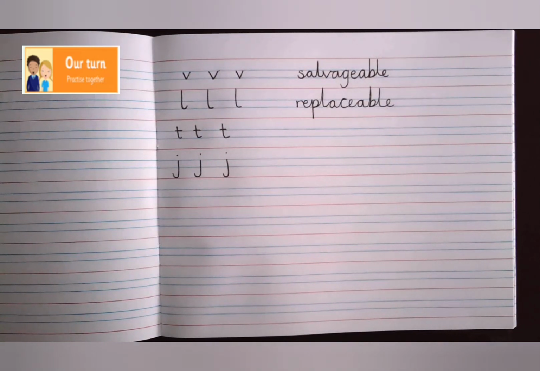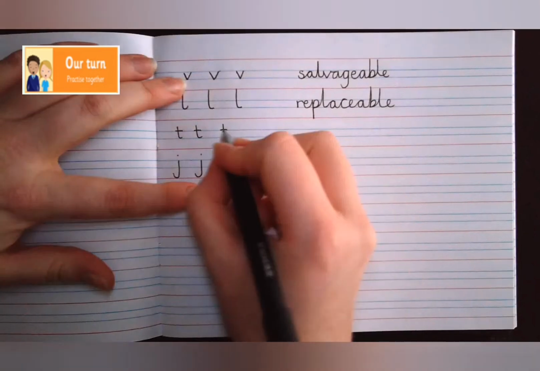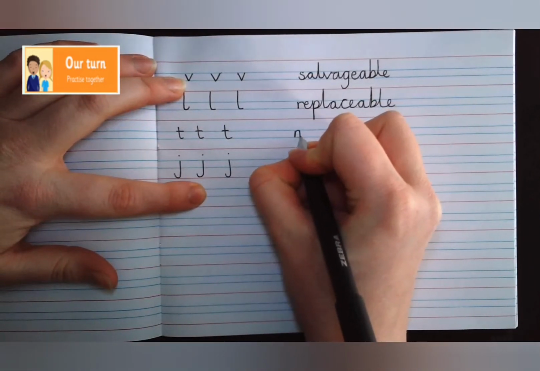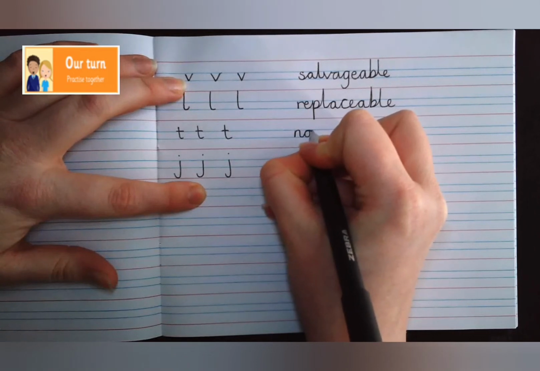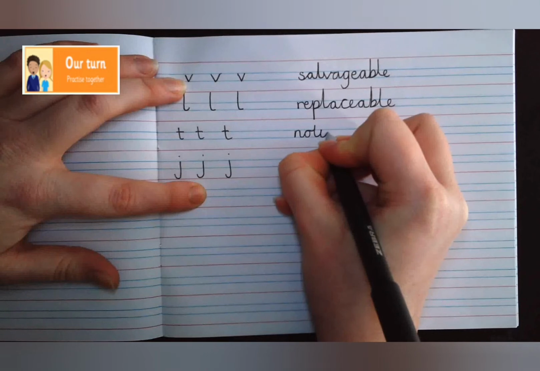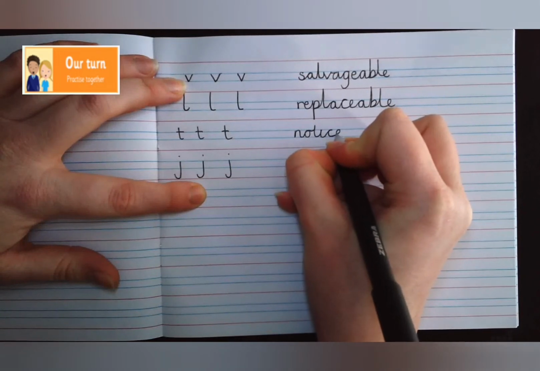Okay, now we're going to have a go at putting those into two of our spelling words. So the first word I'm going to do is noticeable. So I'm going to do that here next to my T, starts with an N. Did that one last week. O. Now into our T. I. C. E.